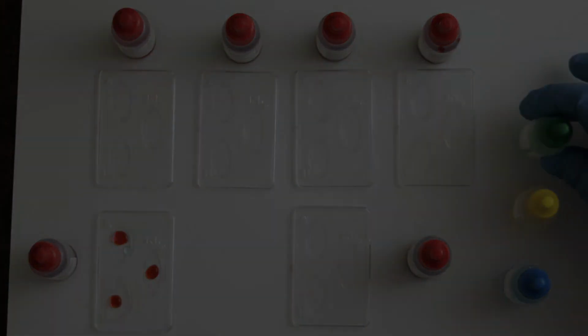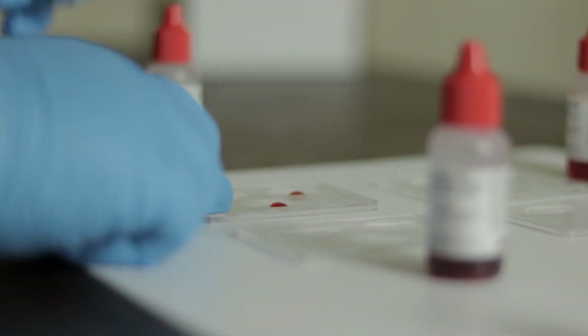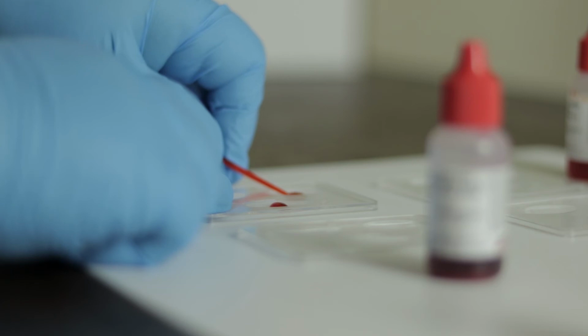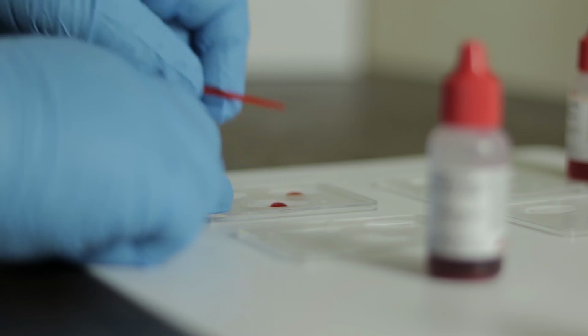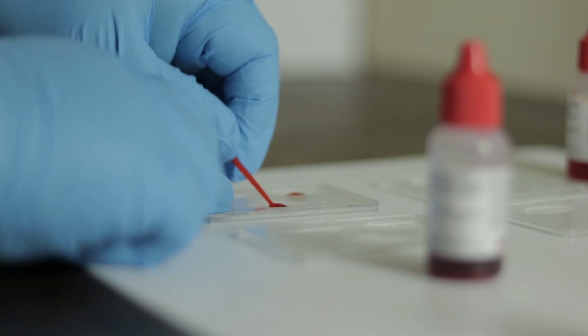Then we want to mix all 3 of those wells, being sure to use a clean toothpick for each one so we don't cross-contaminate. And then we are going to wait several minutes for that sample to develop, for that sample to have a chance to agglutinate, and we're going to move on to the next sample.